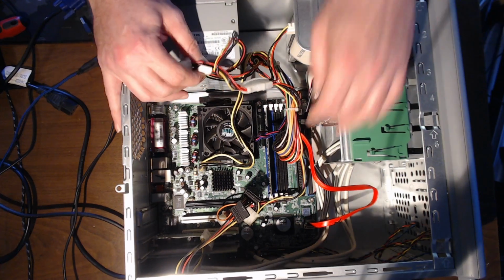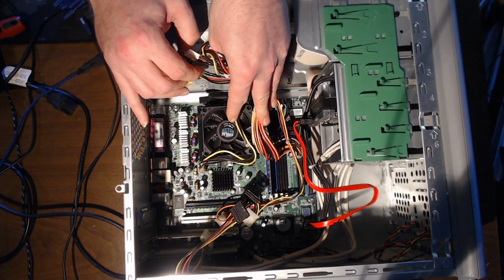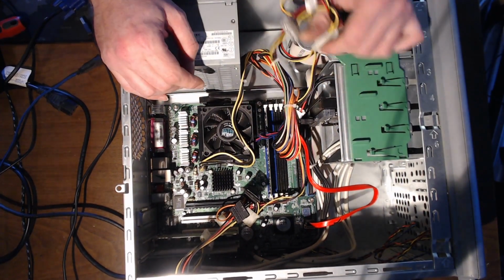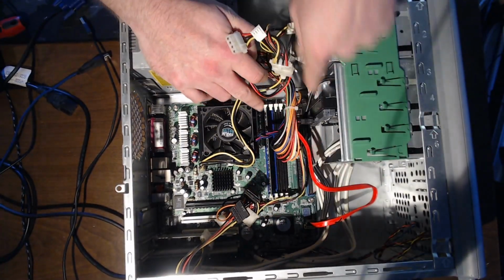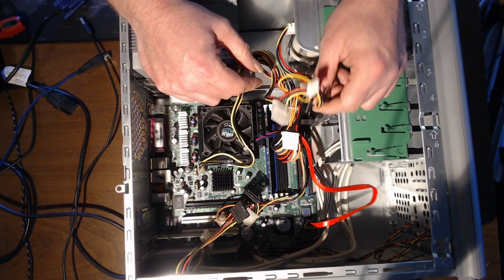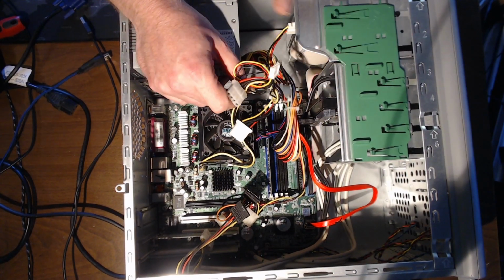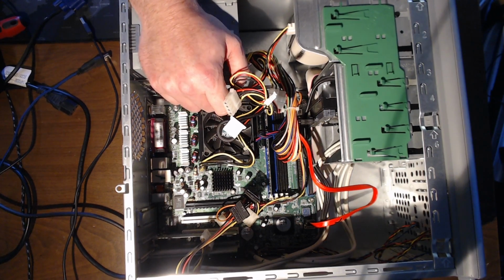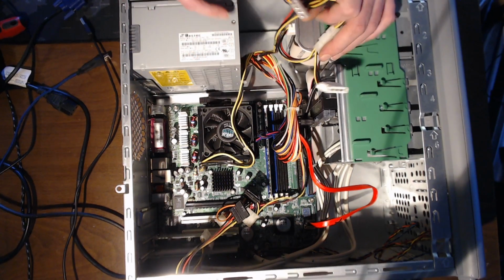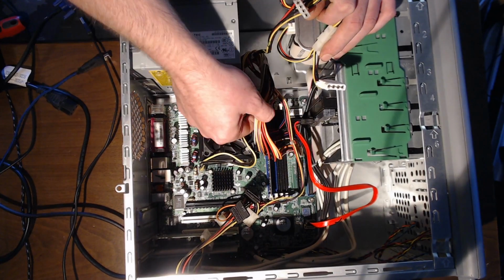Let's have a look. Might have an issue with the connector types. There is a SATA drive in there, and an IDE CD-ROM or DVD-ROM, either one of them. Yeah, this power supply has one issue.